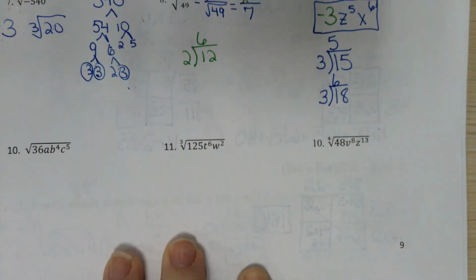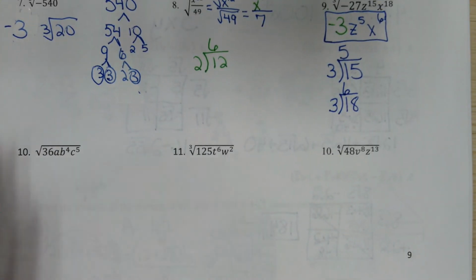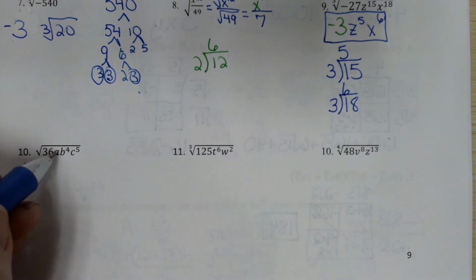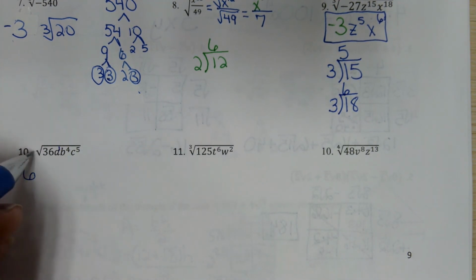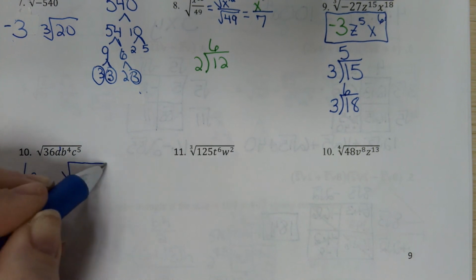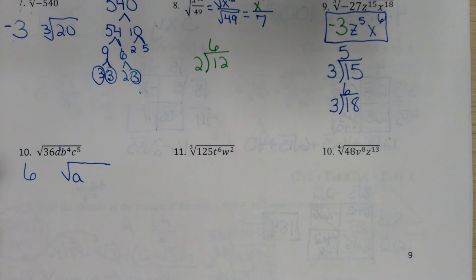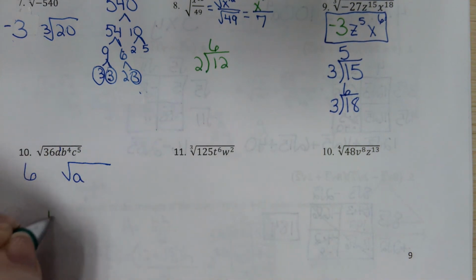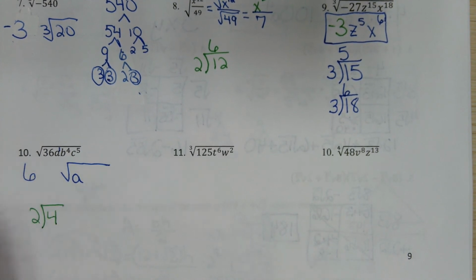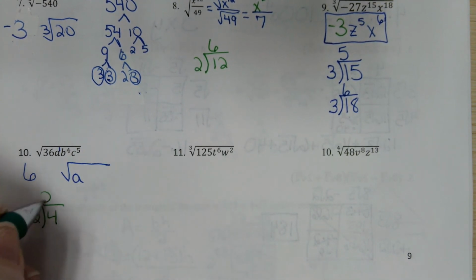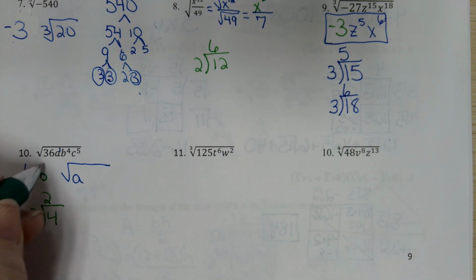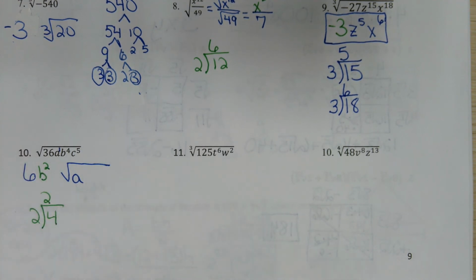For number 10, we know that the square root of 36 is just 6. And when I have an exponent that's smaller than my index, it automatically will stay inside. So a will have to stay inside here. Then I have an exponent of 4 and an index of 2. 2 goes into 4 twice, so b squared can come out, no remainder.